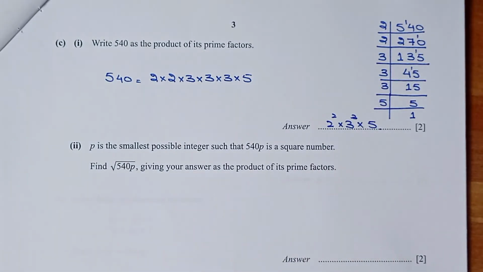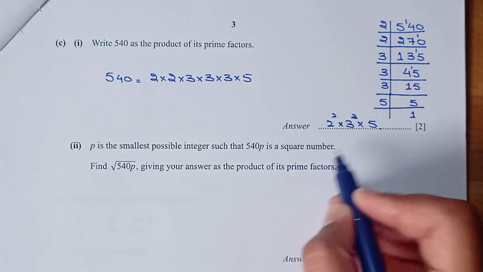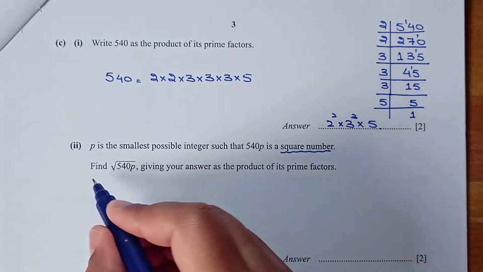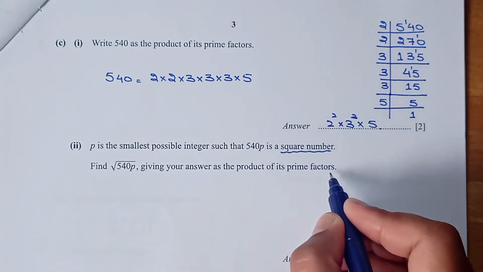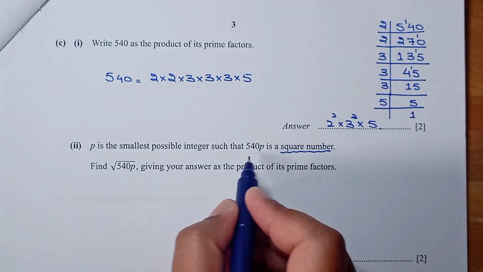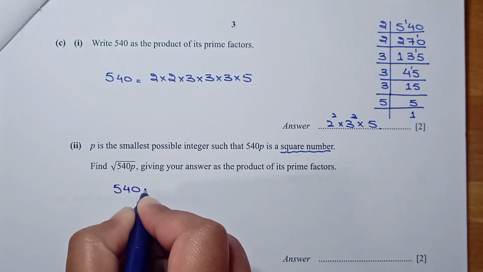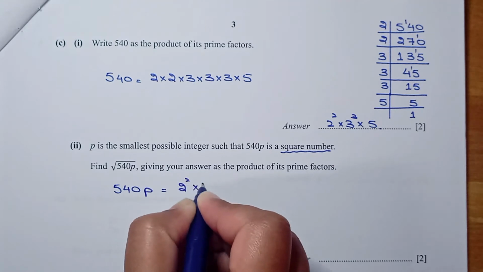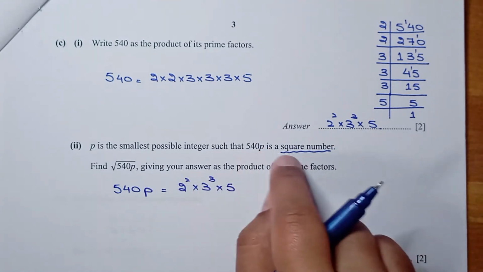Now for the second part, P is the smallest possible integer such that 540 times P is a square number. So square number means the power must be even. Find the square root of 540P, giving your answer as a product of its prime factors. So first we need to find 540P. So 540 multiplied with some P. So 540 is 2 square times 3 cube times 5. So this product must be a square number.